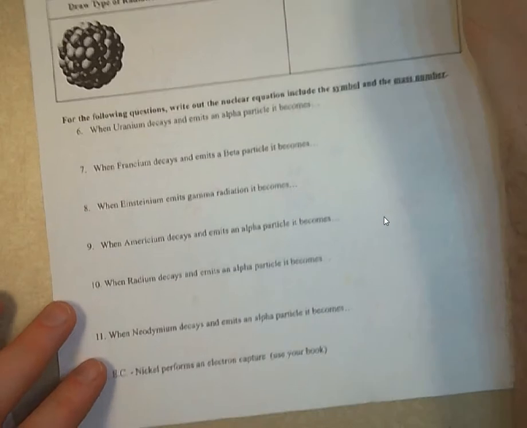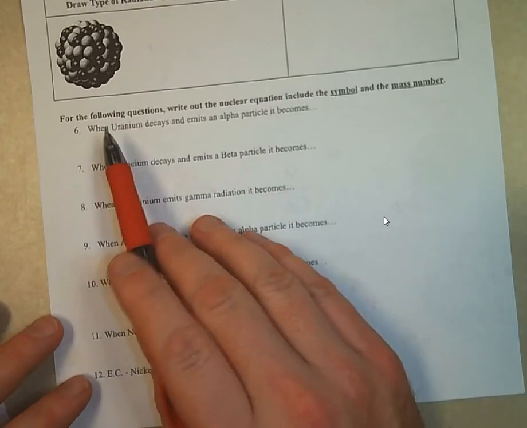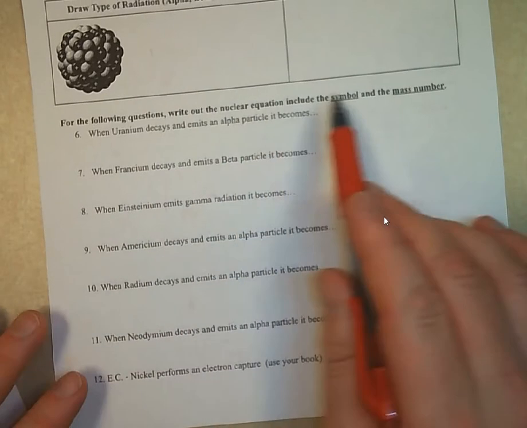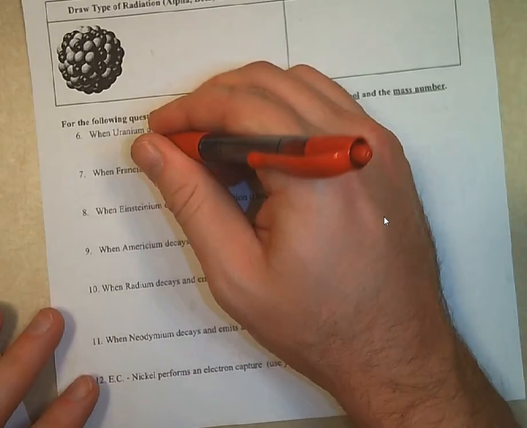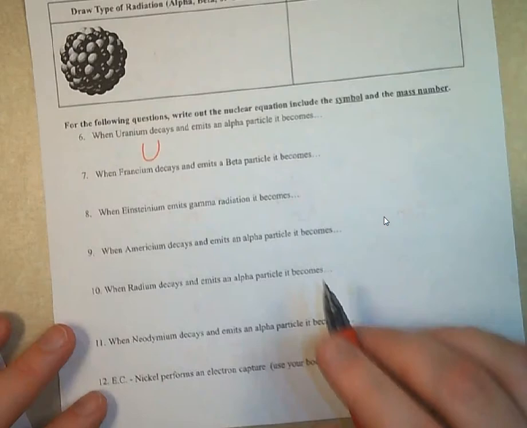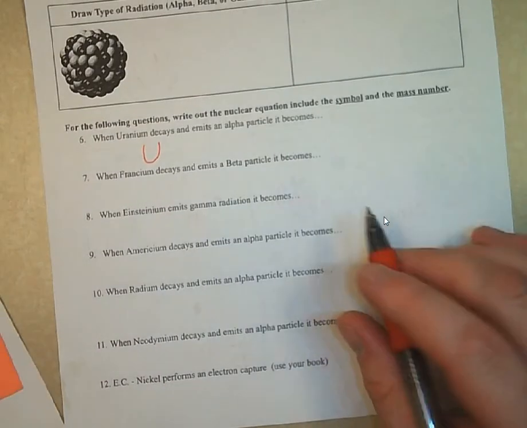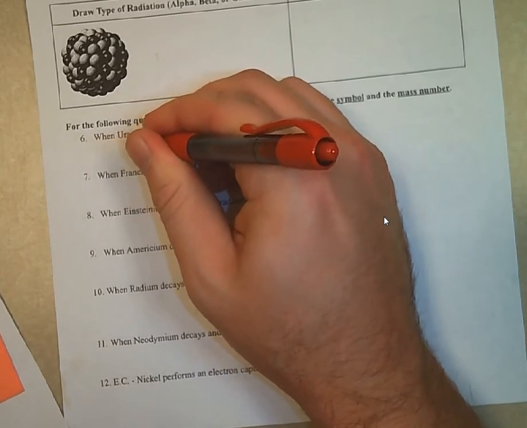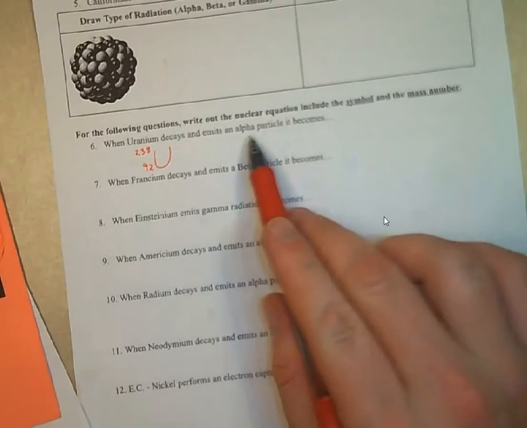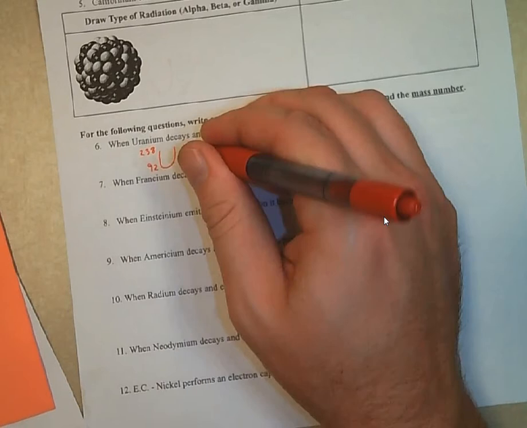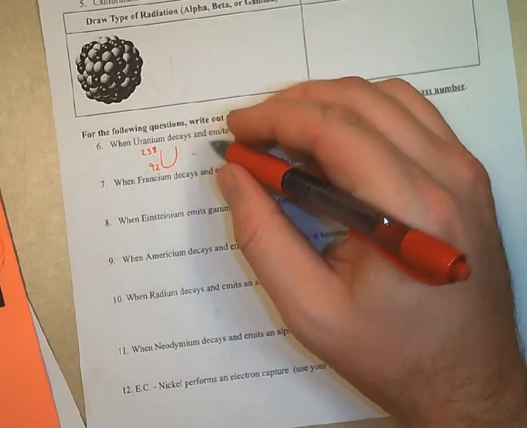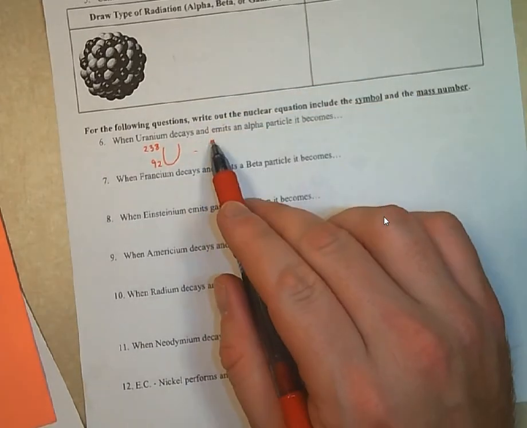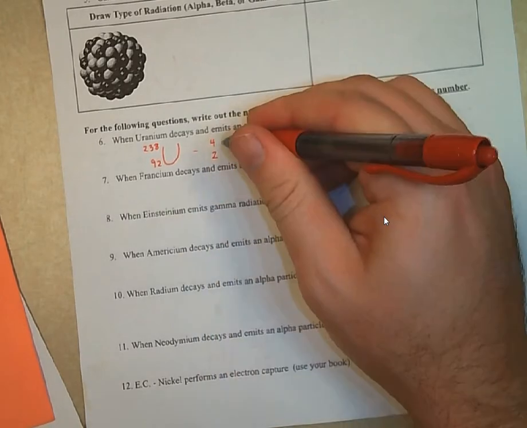Number 6, when uranium decays and emits an alpha particle, what does it become? So we're going to write out our chemical equation using symbols and our mass numbers. So we have uranium. And uranium is 92 and 238. And it emits an alpha particle. So basically we're going to lose an alpha particle. An alpha particle has 2 protons and 2 neutrons. So 2 protons, 2 neutrons, so it has a mass of 4. And we just write it as He. So that's how you would write that out.